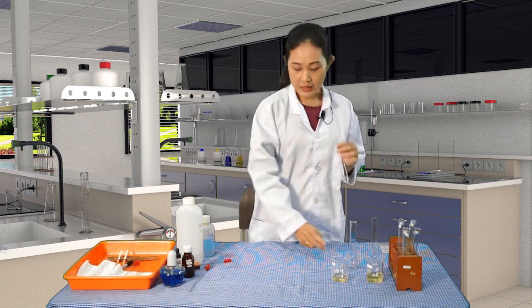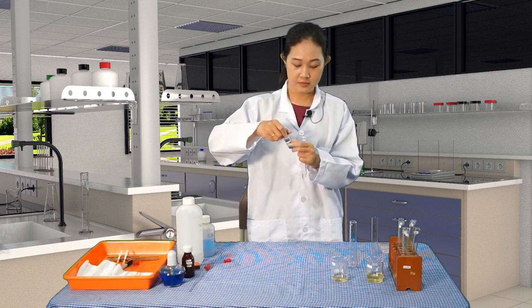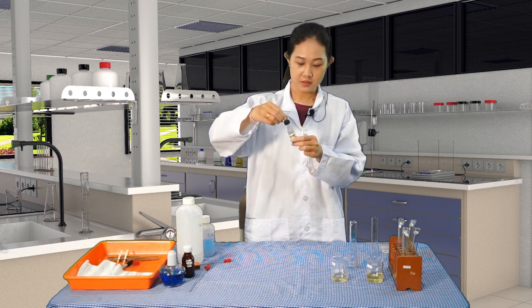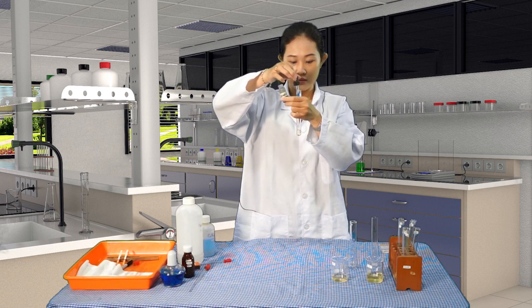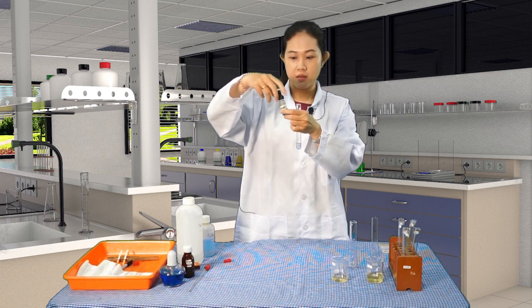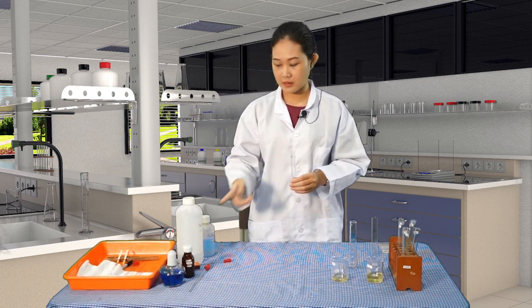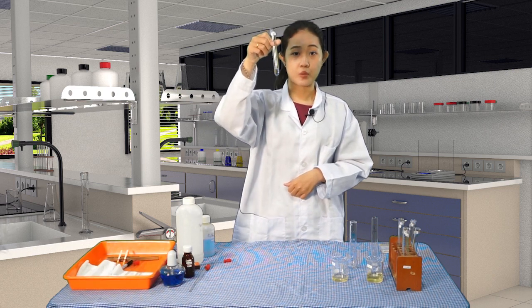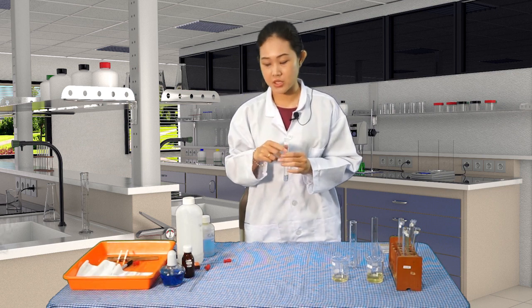Okay. And then add 5 drops of the Benedict solution. There's a dropper here. So 1, 2, 3, 4, 5. Okay. You need to observe the color before we heat it using the spiritus burner.